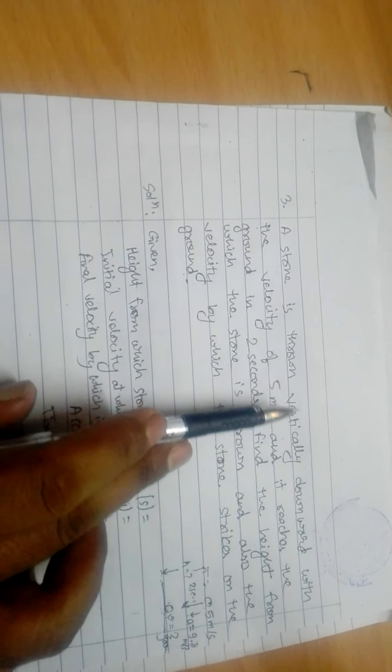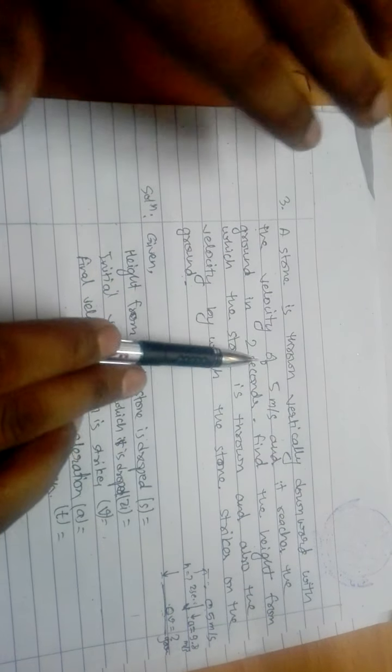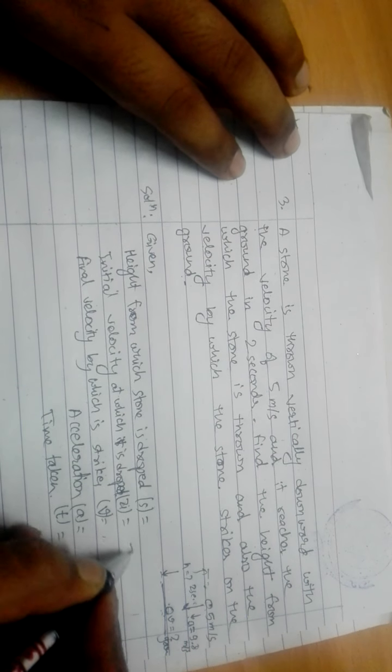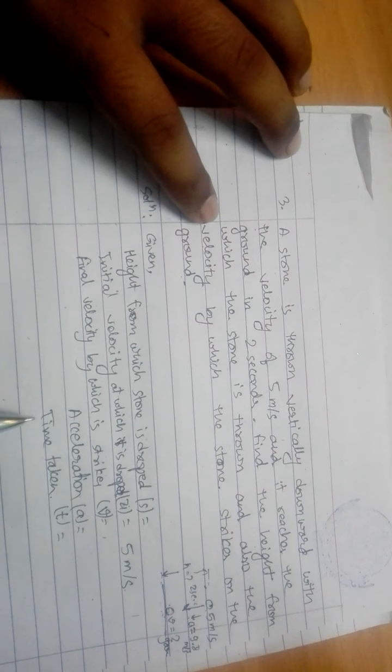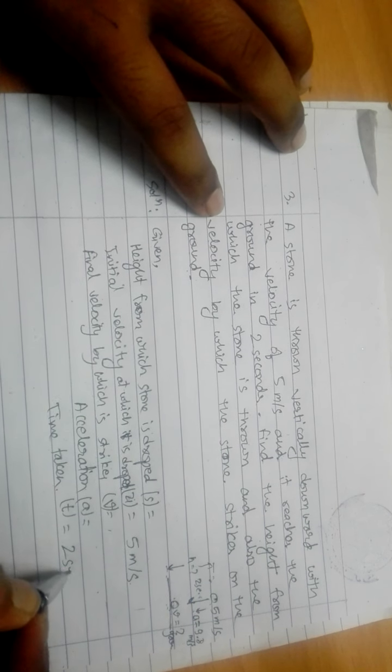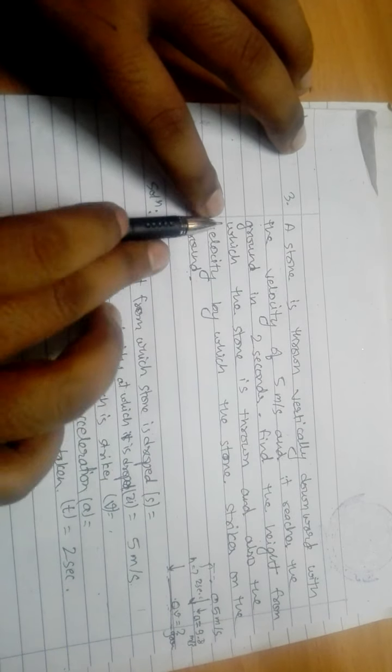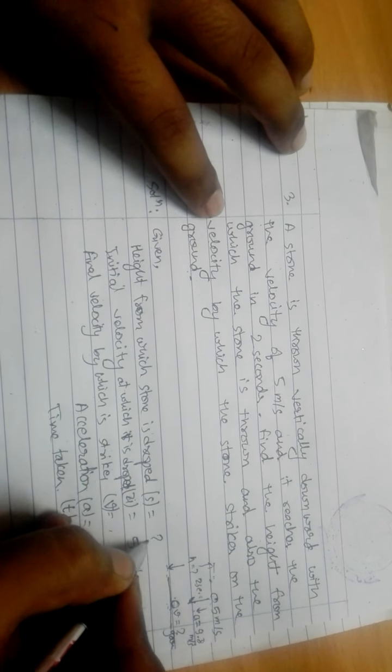Let's check out the information here now. A stone is thrown vertically downward with a velocity of 5 meters per second, meaning its initial velocity is 5 meters per second. It reaches the ground in 2 seconds. Second is the SI unit of time. Let's write it here, 2 seconds. Find the height from which the stone is thrown, S. This is what?